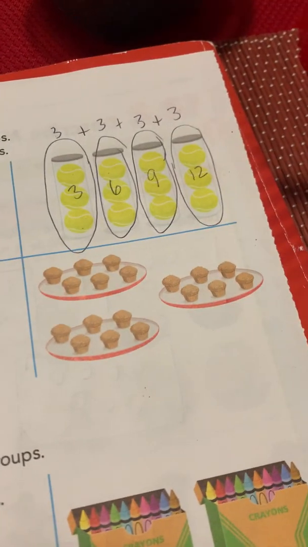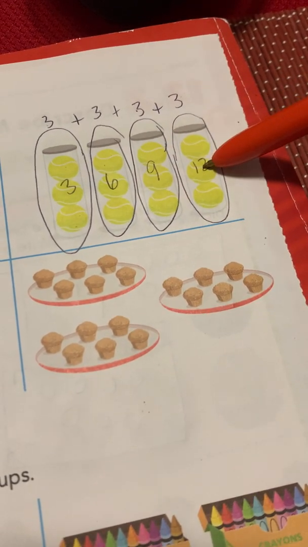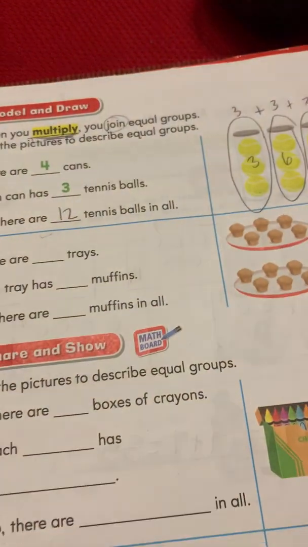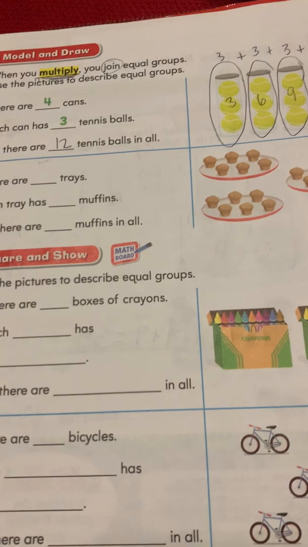You can count back to check yourselves. 1, 2, 3, 4, 5, 6, 7, 8, 9, 10, 11, 12. Yep. So there are 12 tennis balls in all. Okay, that wasn't too bad.